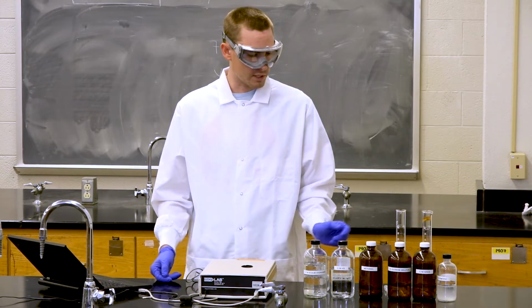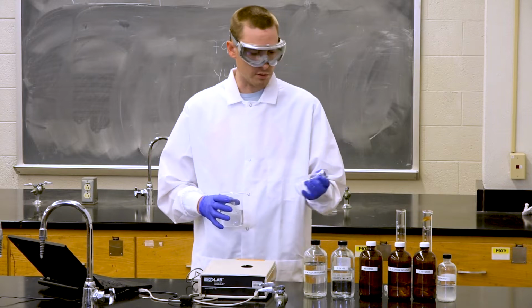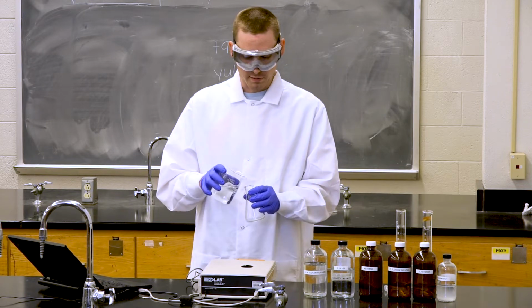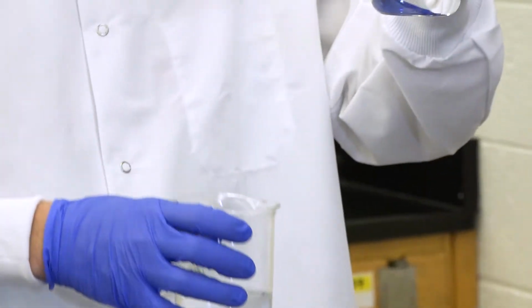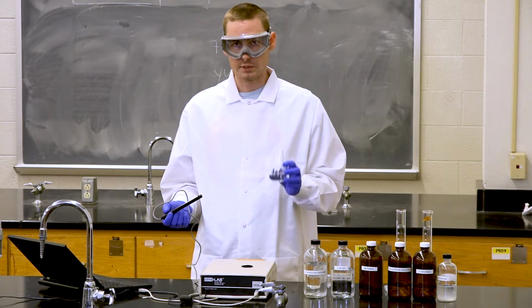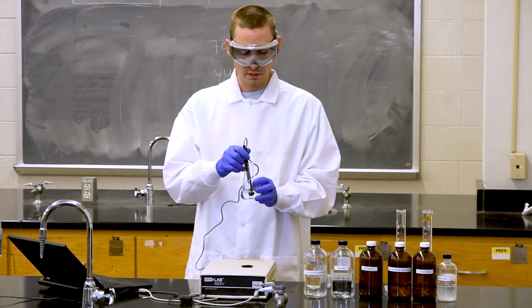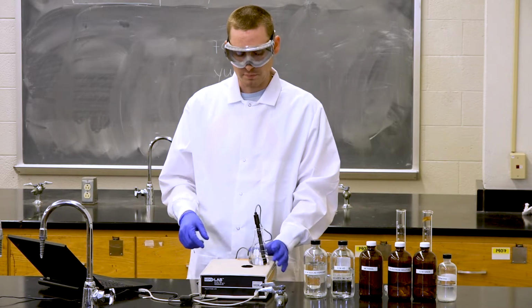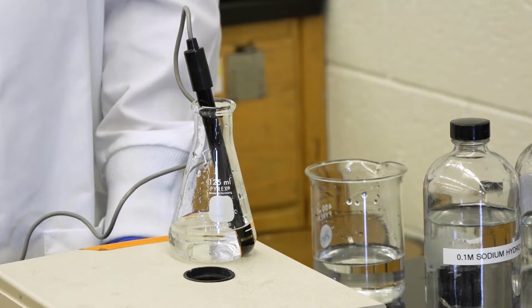So the first thing that we're going to measure is some distilled water that we got from our distilled water bottle. So we will add a little bit to an Erlenmeyer flask or any other type of beaker, just enough to cover the tip of the conductivity meter. Once you have your distilled water in a flask, then put in your conductivity meter, which will start measuring the conductance of this solution on your screen in the bottom right-hand corner.